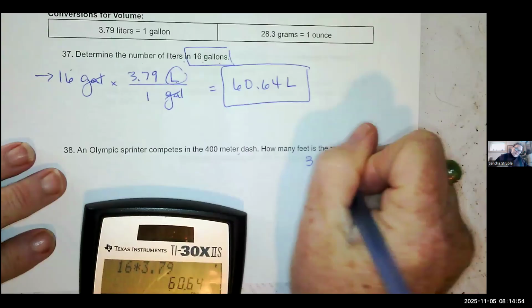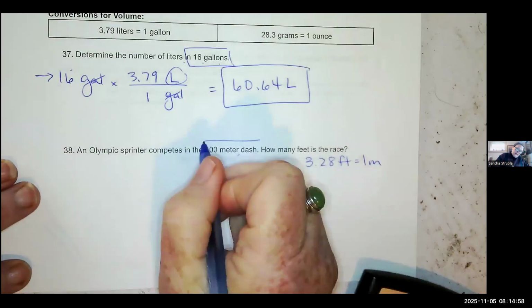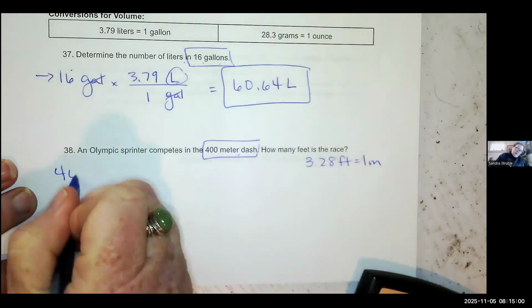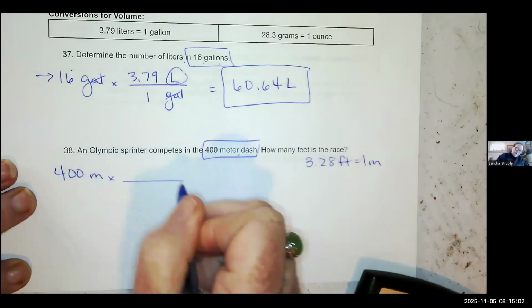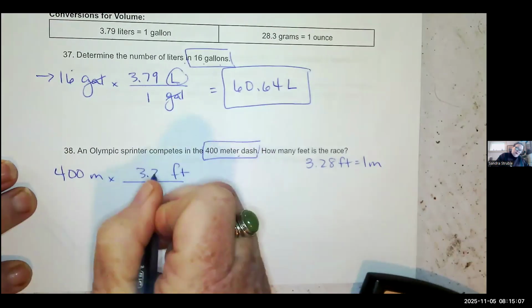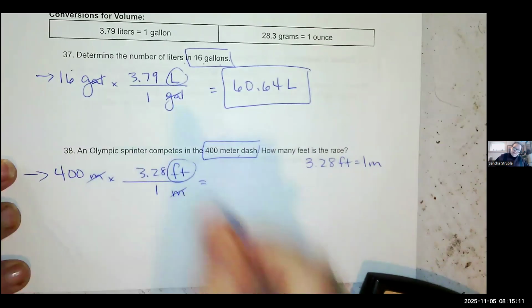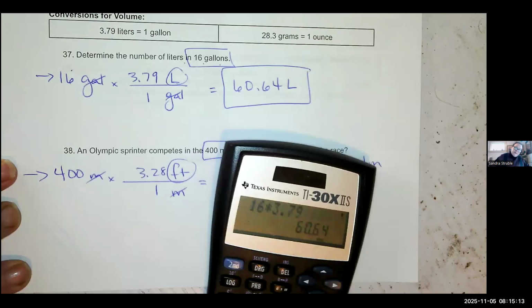All right, so start with what you're given, 400-meter dash, 400 meters. And it's a one-step conversion from meters to feet. 3.28 feet is 1 meter. Multiplying straight across, meters is gone, left with feet. 400 times 3.28 is 1,312 feet.